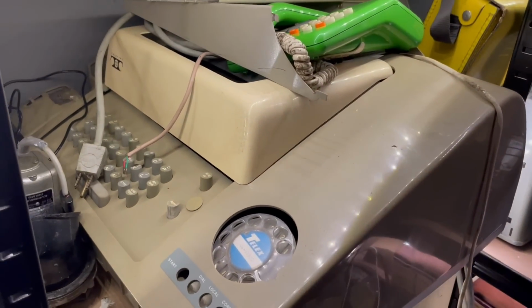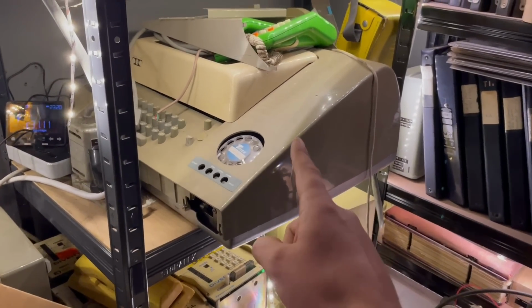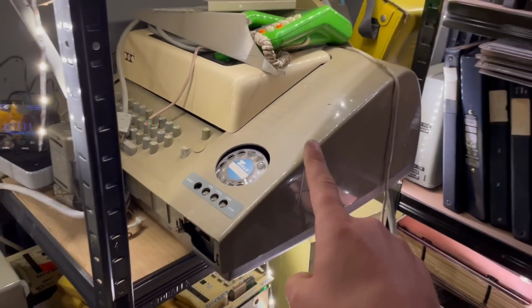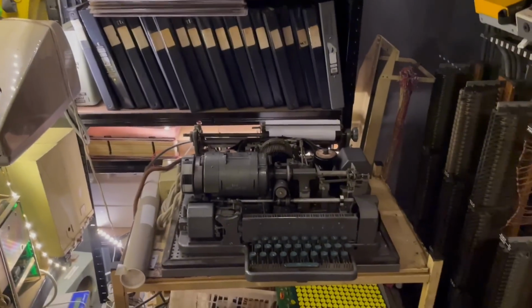And also this one here, this is an ASR32, not an ASR33. This is a little bit rarer. This is the 5-bit Baudot version, well, ITA2 if you want to be picky, but very cool machines, eh?